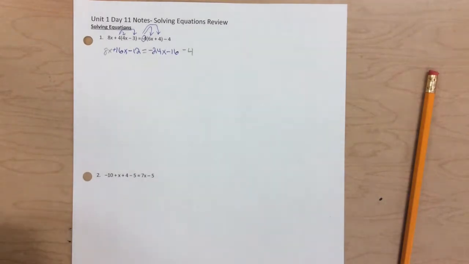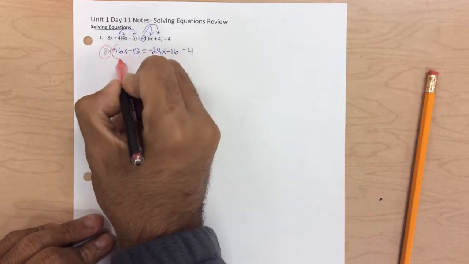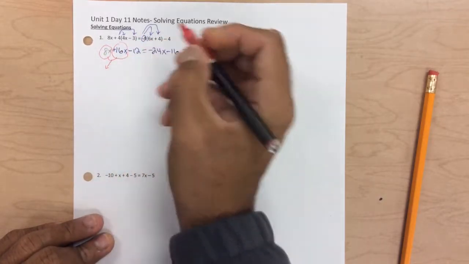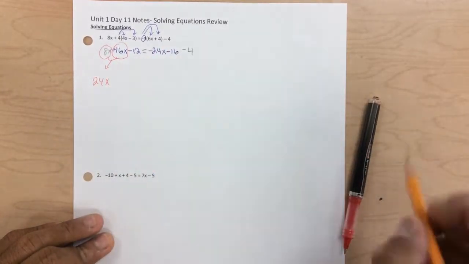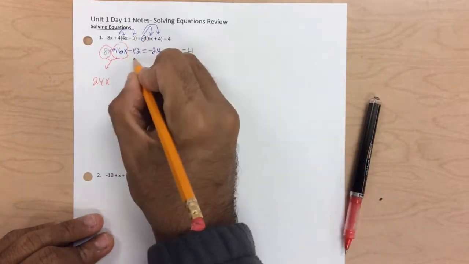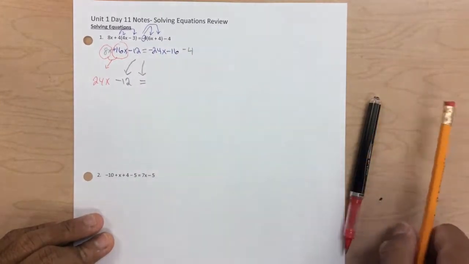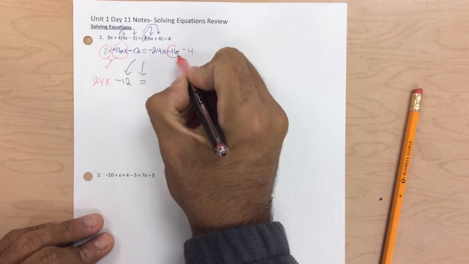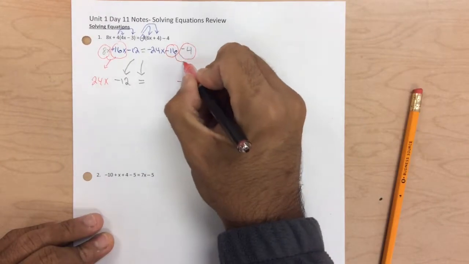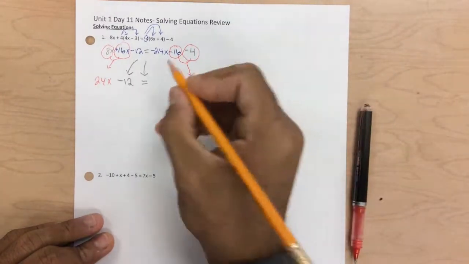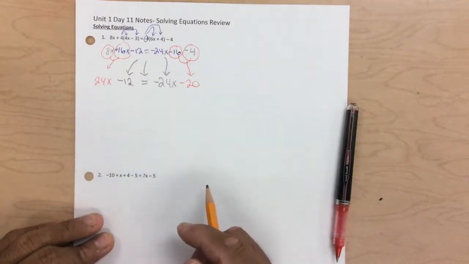Now, the next step, remember, is that you got to combine like terms on both sides. So start with the left side. I can combine the 8x plus the 16x. That gives me 24x. Then, of course, bring down your minus 12. Bring down your equals. And on the right side, you can combine the negative 16 minus 4, which is negative 20. And then you want to bring down what you didn't mess with, which is the negative 24x. Now, that's your new problem.